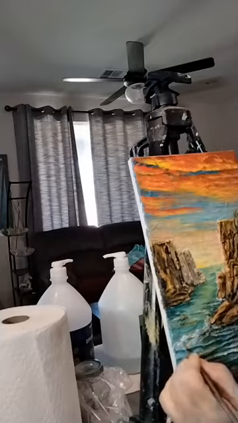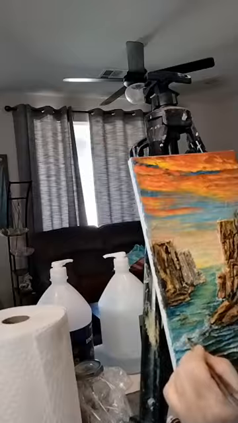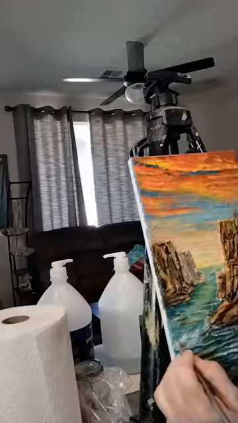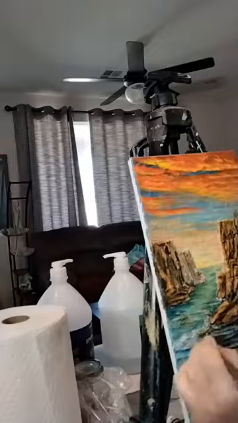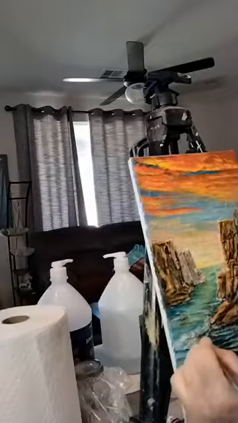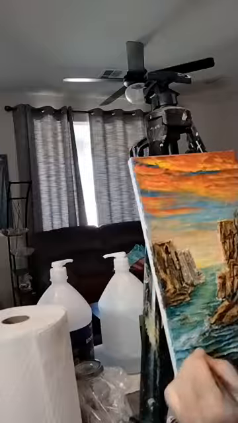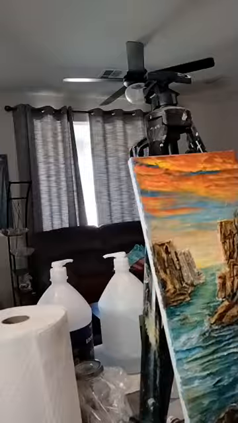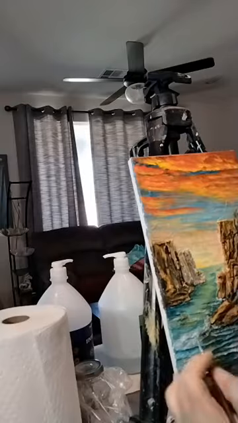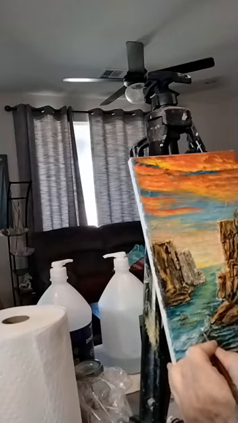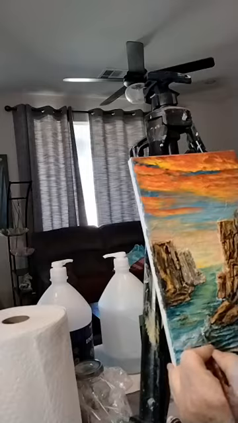Way too much paint. I need a baby brush for a second. Let me get your shadow color. See if I can get some little ripple coming through here.